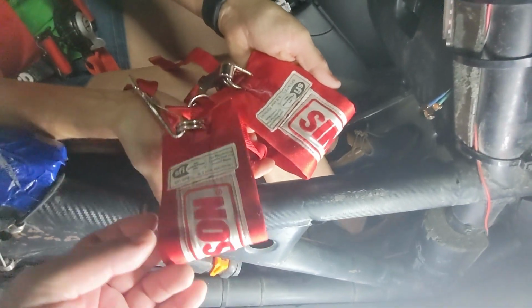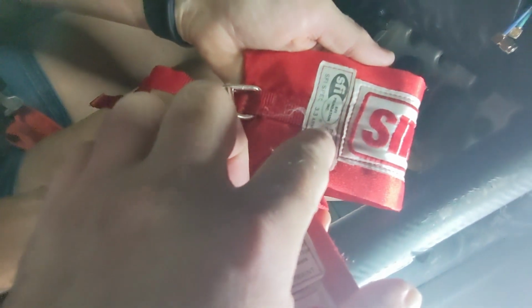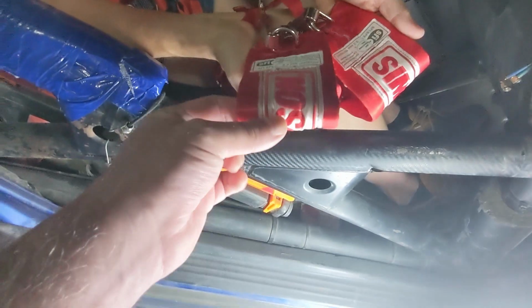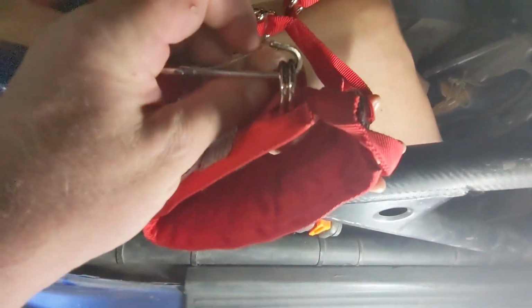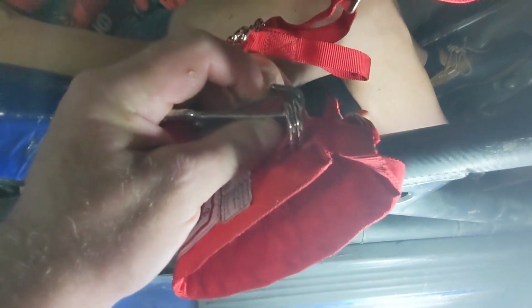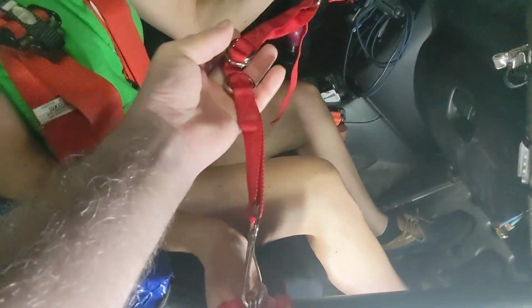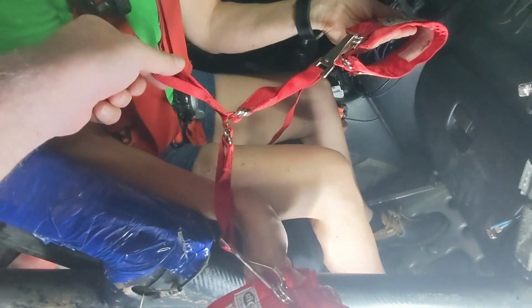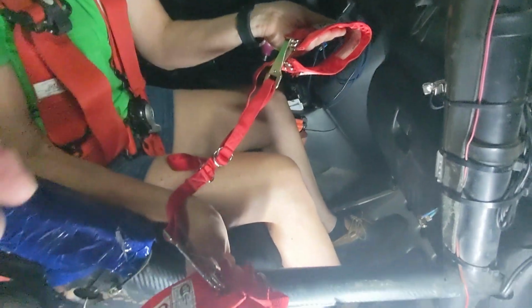Okay, here we have a pair of Simpson arm restraints. They are SFI spec 3.3. Those are 3-inch wide arm restraints, and they have this clip-on system for clipping the tether to the arm restraint. Those ones are using a Y-shaped tether. So there is only one hooking point to the belts, and it distributes as a Y to the two tethers.